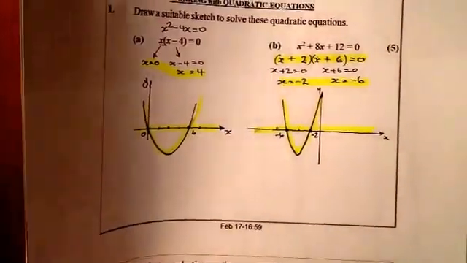Right, let's look at question 3. Right, question 3, and what we have here is we've got to solve this equation. Okay, 3x squared minus 3x minus 5 equals 0, giving our answer correct to 2 decimal places.